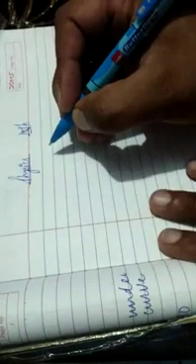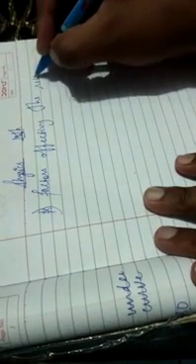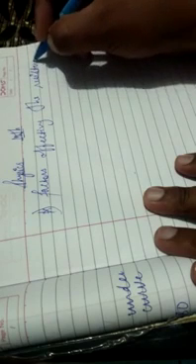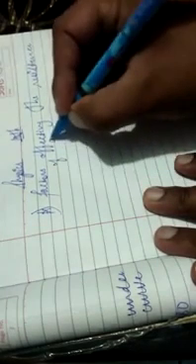In today's class of physics of grade 10th, for 10th standard, we are going to discuss factors affecting the resistance of a conductor.